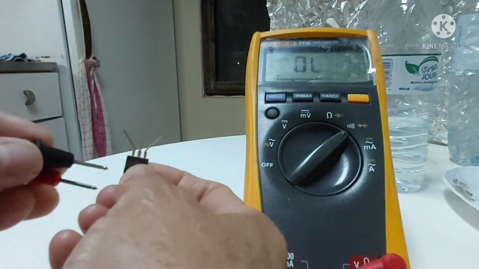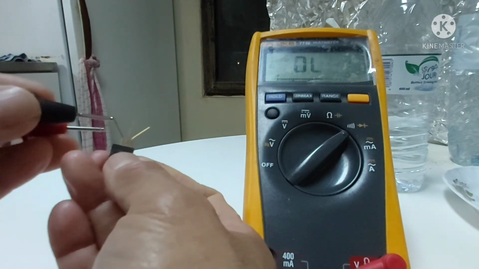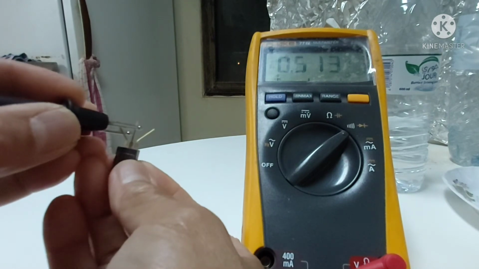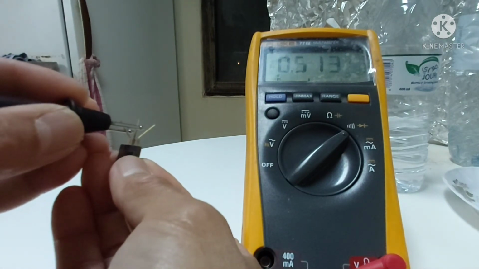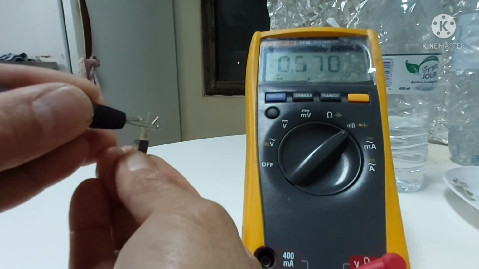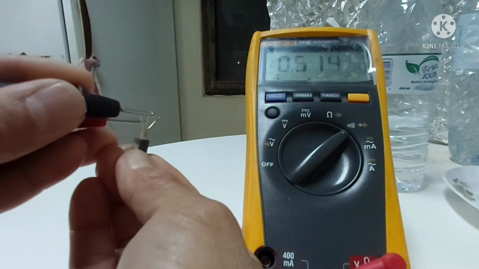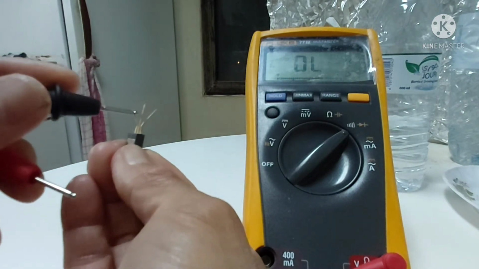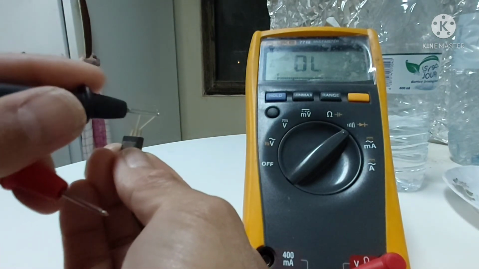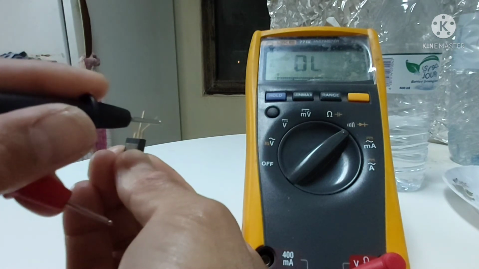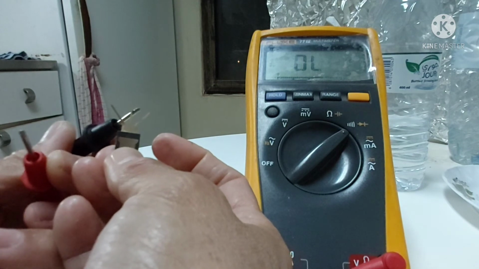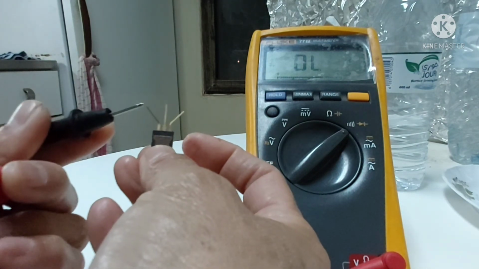How do we know which is the collector and which is the emitter? The reading of base-collector is smaller than base-emitter. 570, 513. This is base-collector. This is the emitter. This is the emitter. This is the collector. At the middle, this is the base.